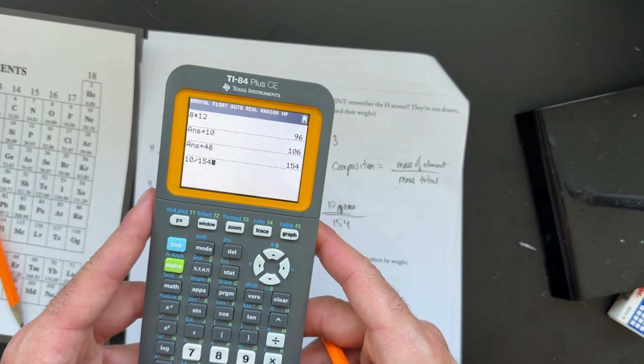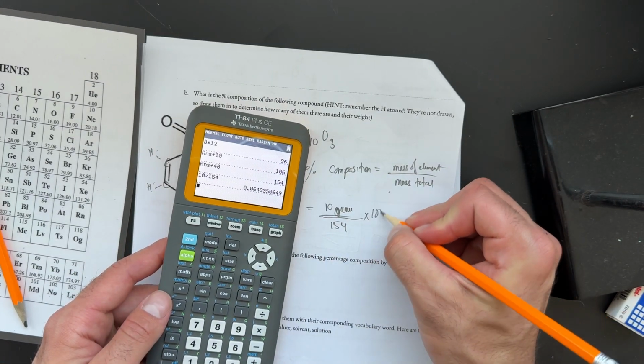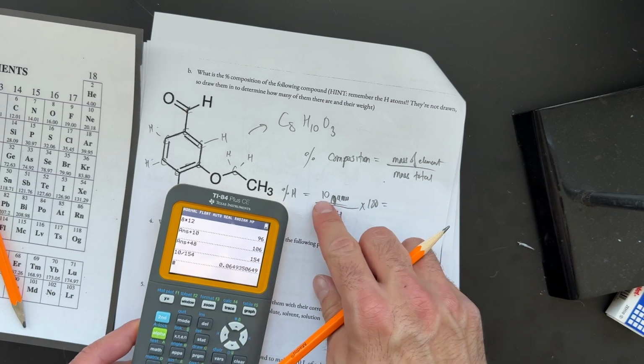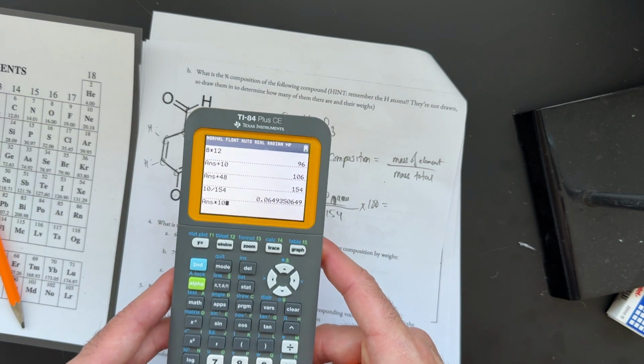Now, I will say I'm doing this pretty quickly. I might be wrong, so forgive me if I am, right? But that's the idea. Percent hydrogen, for example, is going to be 10 over 154, so 6.49.